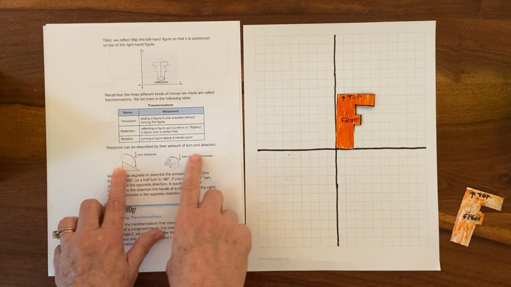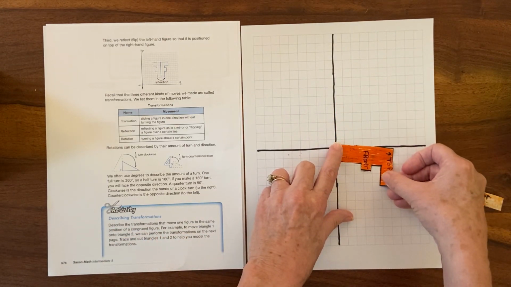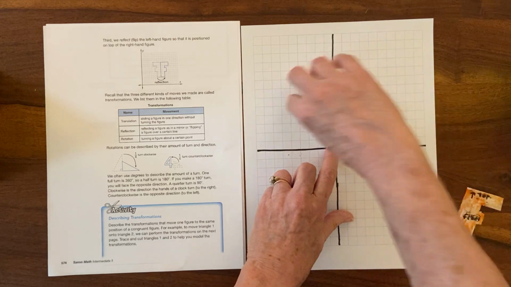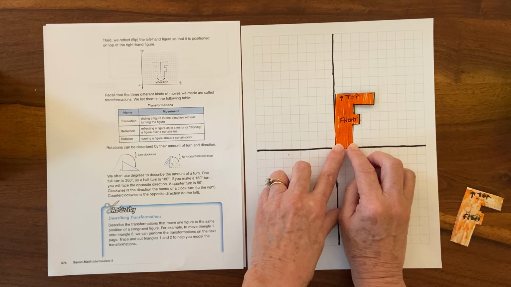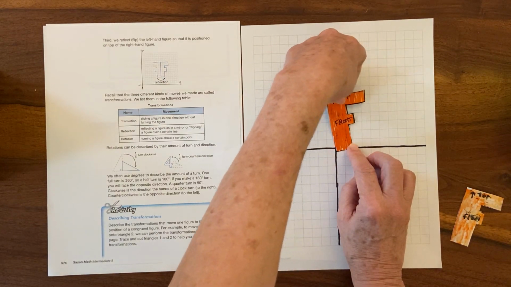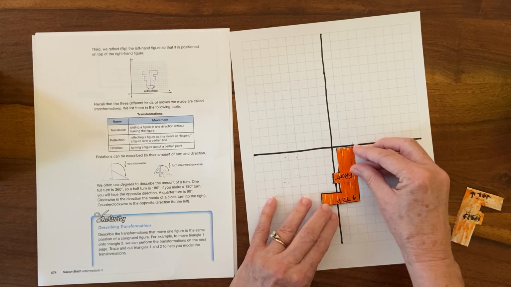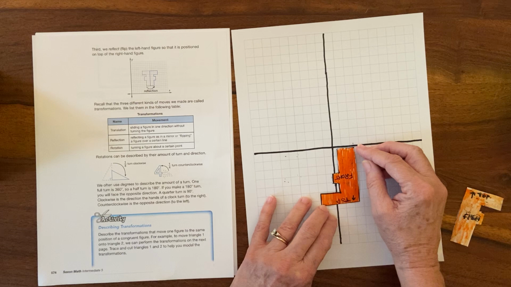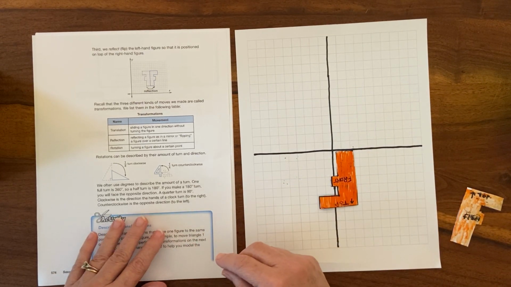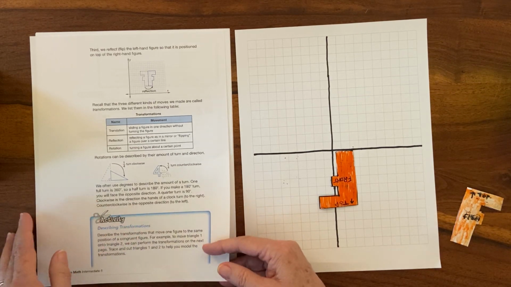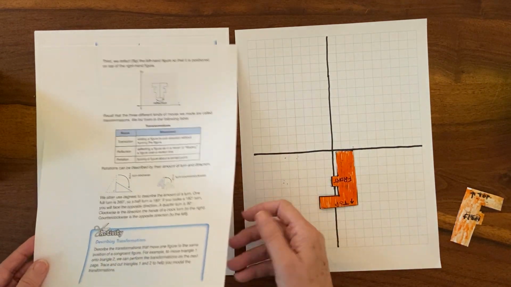Rotations can be described by the amount of their turn. So rotate 90 degrees again. And that's clockwise, so like the hands on a clock go that way. And if I want to rotate it 180 degrees counterclockwise, I'm going to come all the way down and rotate it down that way. Rotation is the only time that you'll have counterclockwise or clockwise. Okay? The activity is kind of cool, but we're not going to do that. You do not have to.